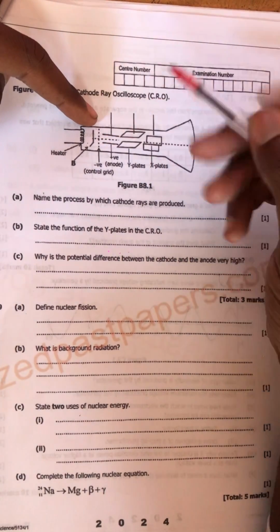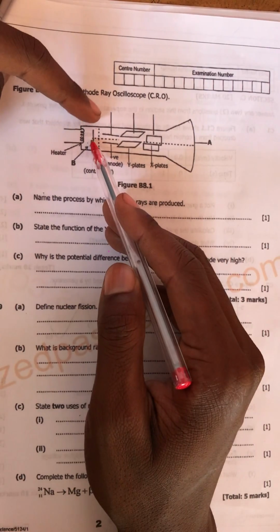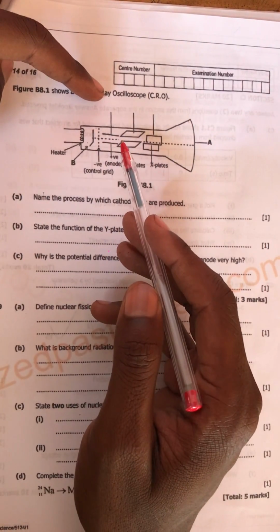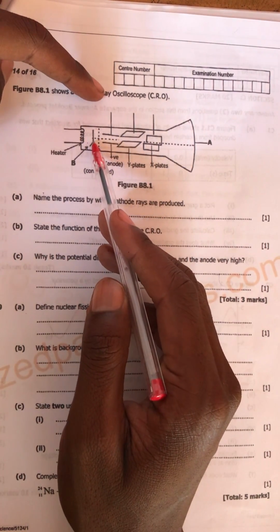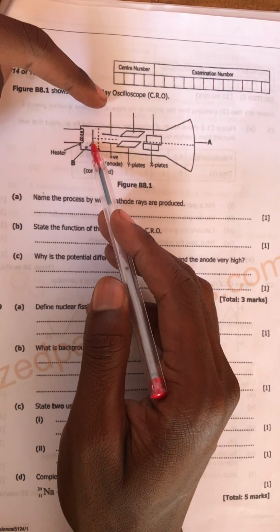By what process? Thermionic emission. Remember, the electrons are emitted after the cathode has been heated.